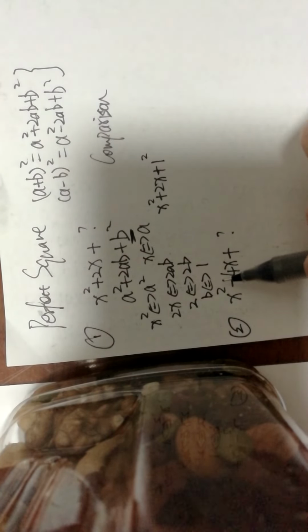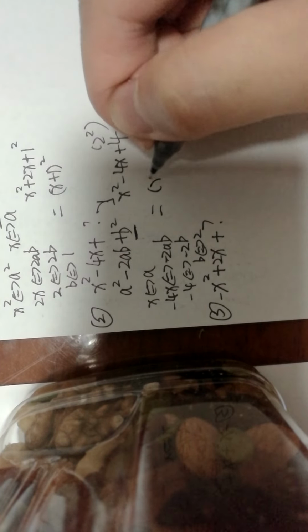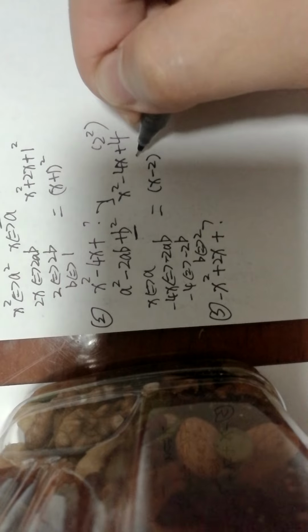Quickly we get negative 4 equivalent to negative 2b, and thus b is equivalent to 2. We need to plus b squared, which means we need to plus 4. So we get x squared minus 4x plus 4, or we can take it as 2 squared. Then if we factorize it as a perfect square, we get (x minus 2) squared.